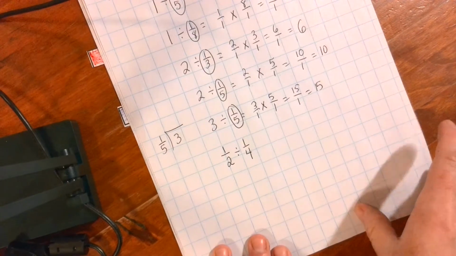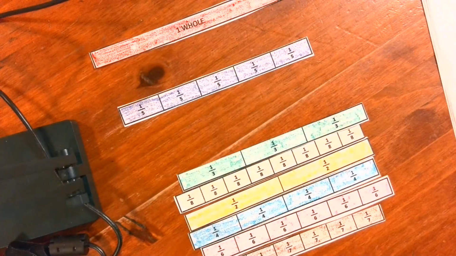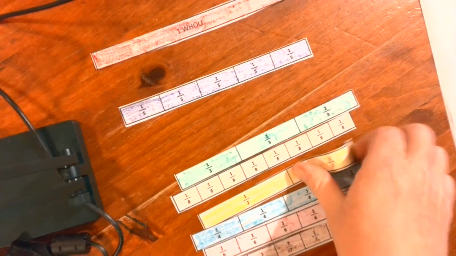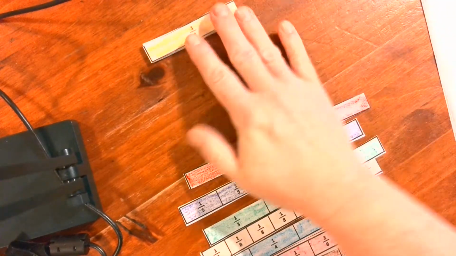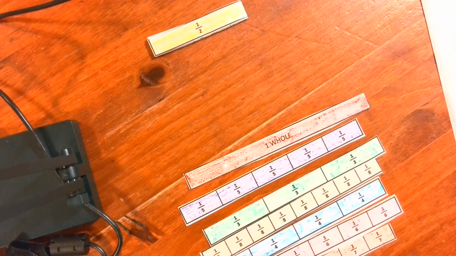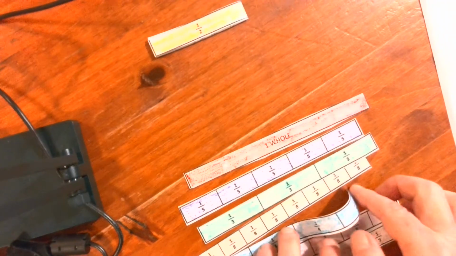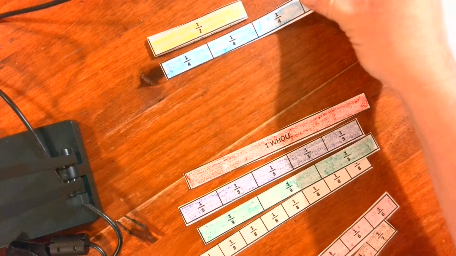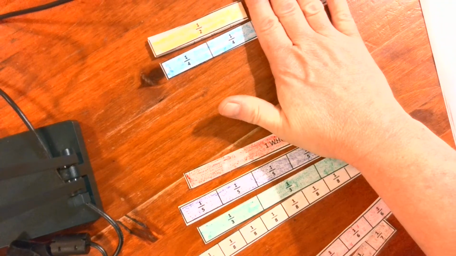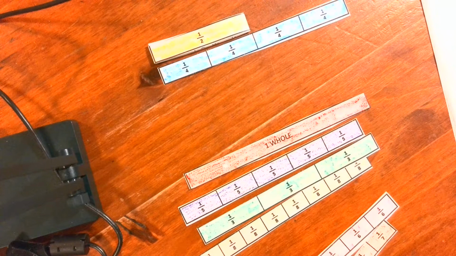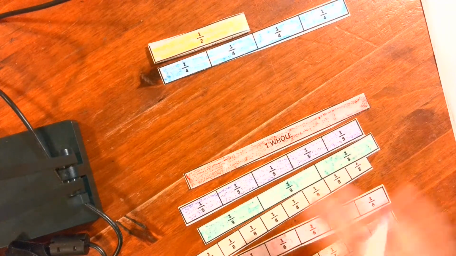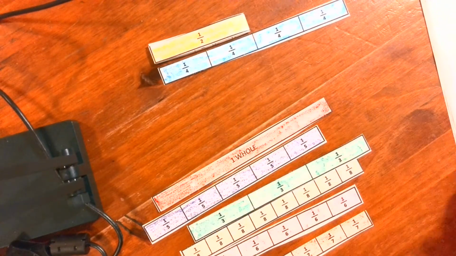Okay, so everyone find your halves. So we're not looking at wholes anymore because we're cutting halves. Now we're really only going to cut 1/2. So I'm going to go ahead and fold my half. And we're dividing it into 4th pieces. So how many 4th pieces does it take to make our half?